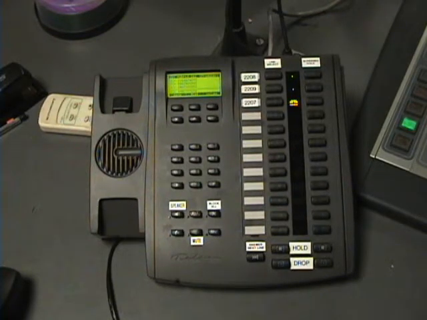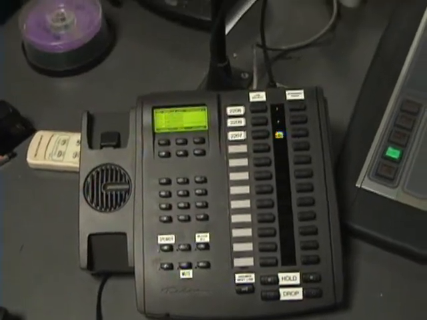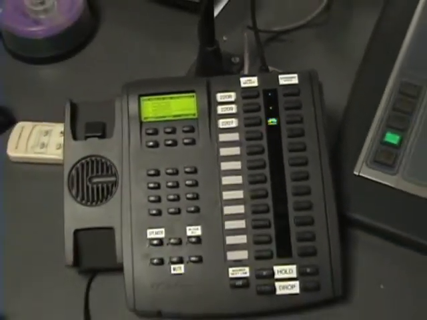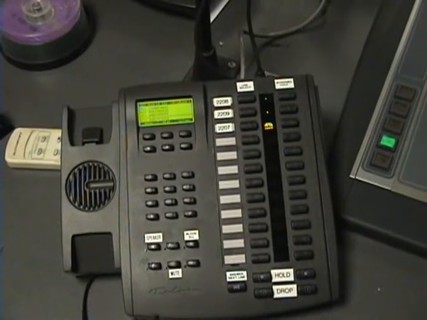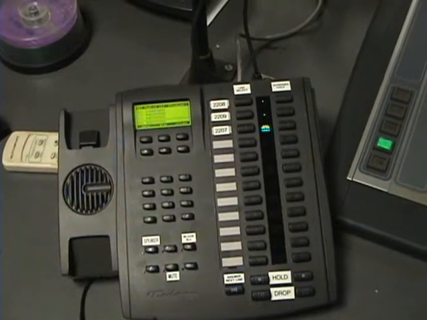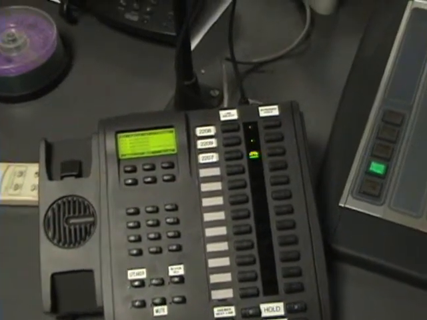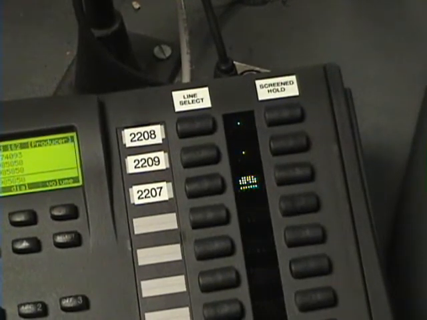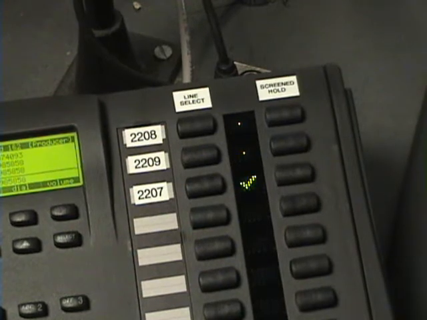In this video I want to show you how you can make it possible to have callers talk to someone that is already on the phone that you're speaking to. In this example, I've already got someone on 2207, and you can see here that the line is in use. I've got the handset free, and I want to put this person on the air. Let's suppose this is a famous author or some musician. I simply go to the screened hold button associated with that line, press it, and now that person is ready to be put on the air.